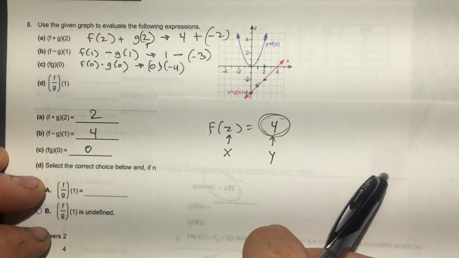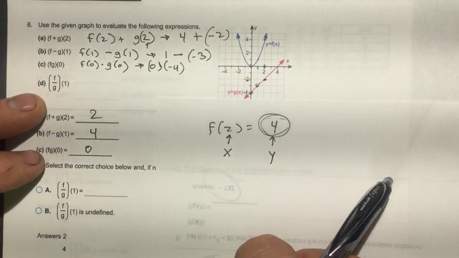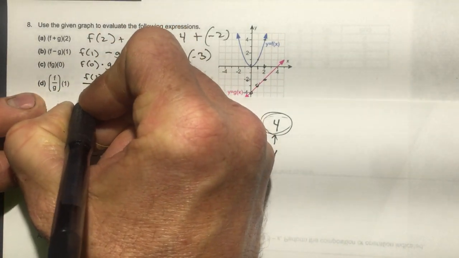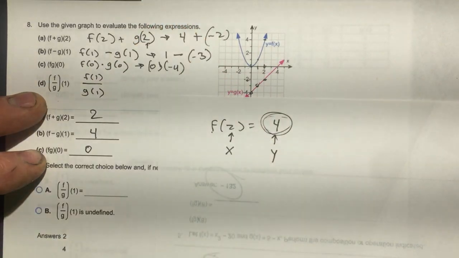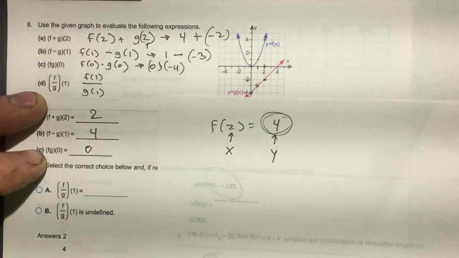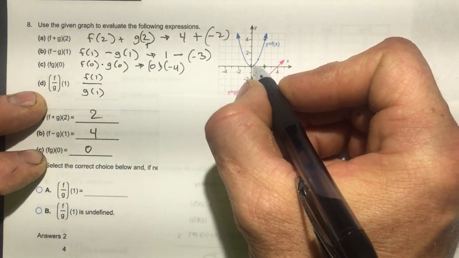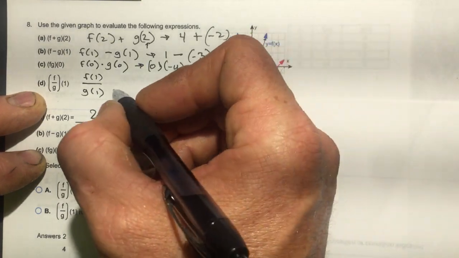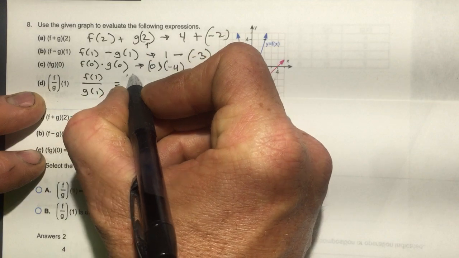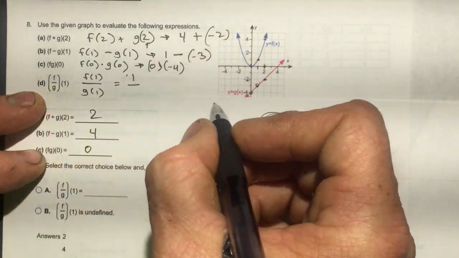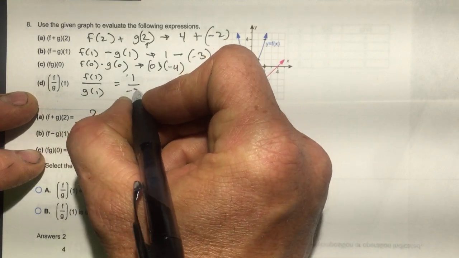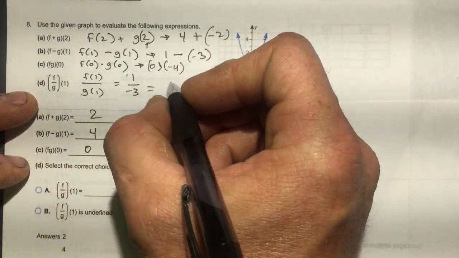Okay, and now f divided by g of 1. That's going to be f of 1 divided by g of 1. Okay, so f at 1, I think we already did that one, didn't we? That's 1 right there. And then g at 1, yeah, that's -3. So this is -1/3.